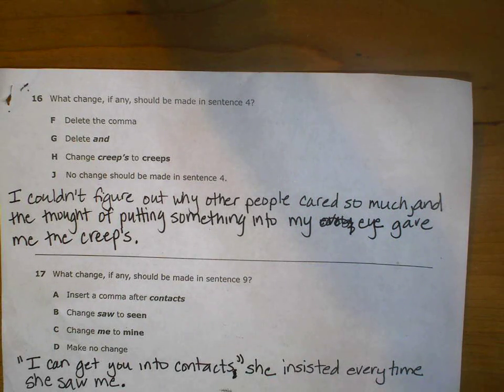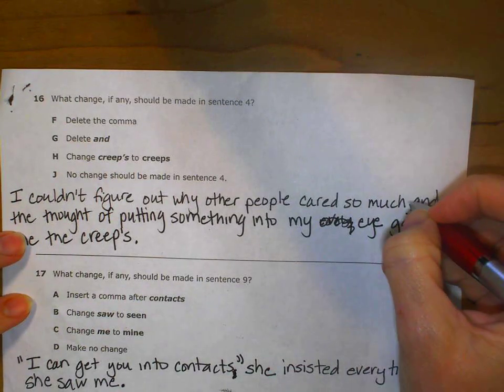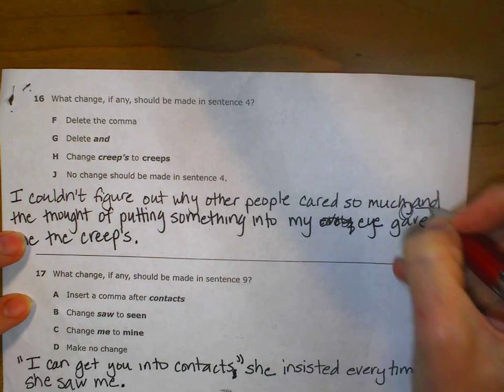Okay, we're going to go over number 16. It said, what change, if any, should be made in sentence 4? And I've written sentence 4 down here. So, if you chose F, delete the comma. Let's see what happens. Here we have our comma, and here we have our fanboy.